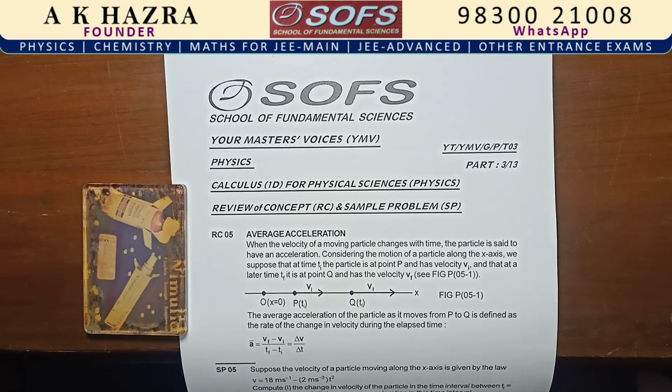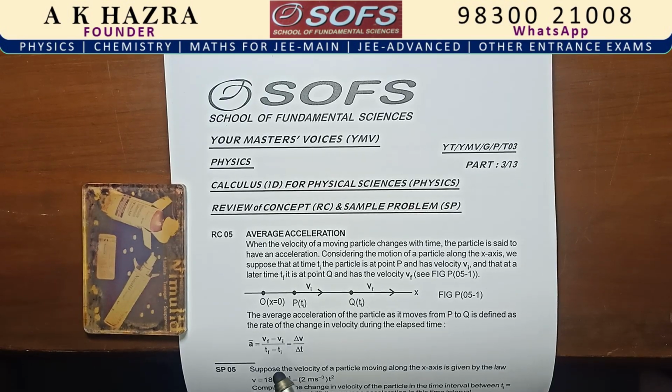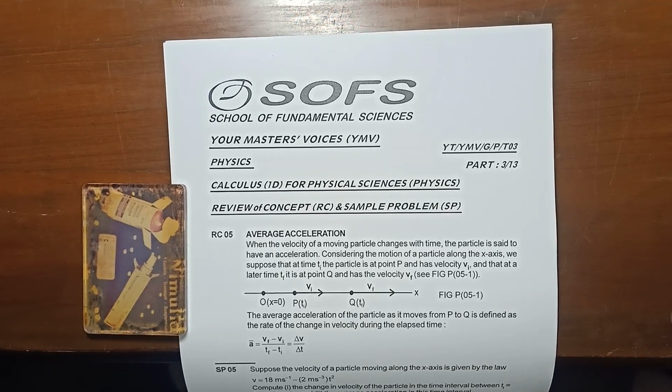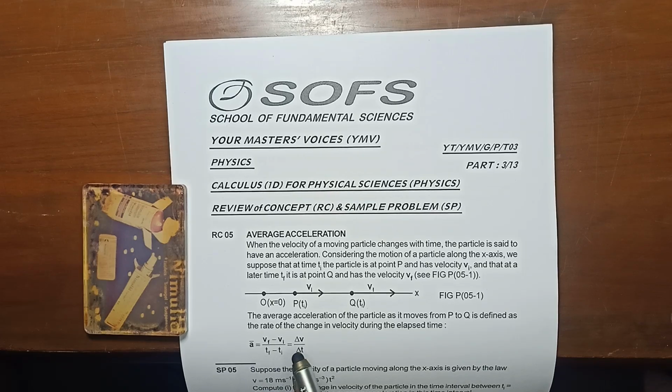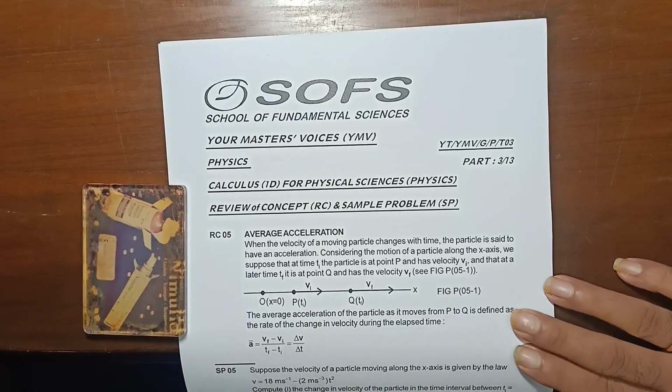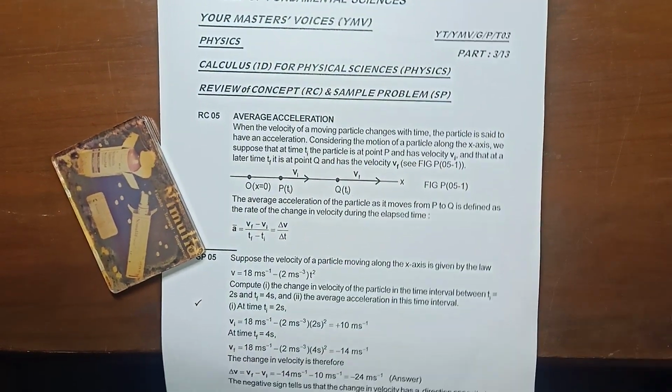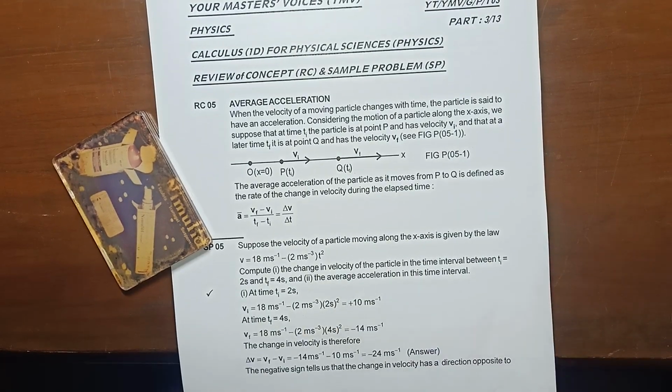When a particle is moving along the x-axis, at the initial time ti, the particle is at P with velocity vi, and at final time tf, the particle is at Q with final velocity vf. Similarly, we can have average acceleration, delta v vector by delta t, that is v final minus v initial by t final minus t initial. So you see a sample problem on average acceleration.